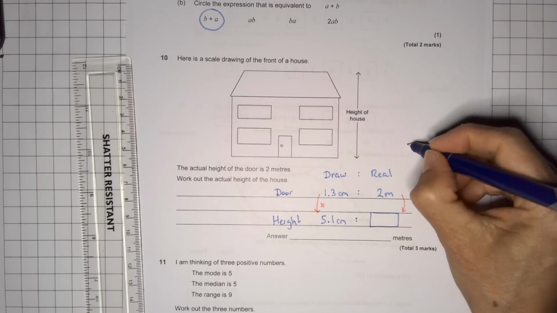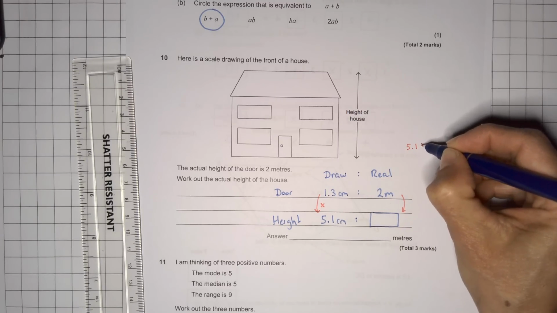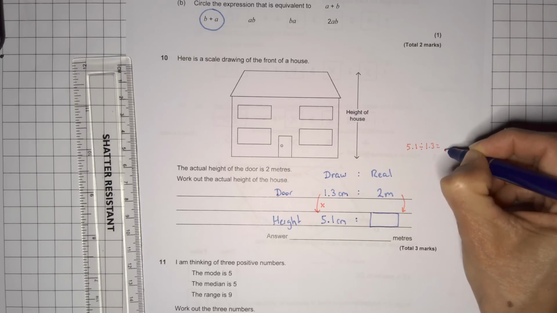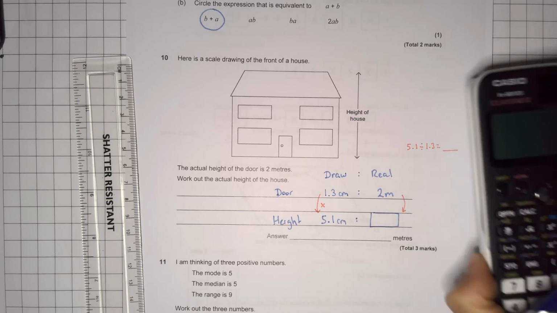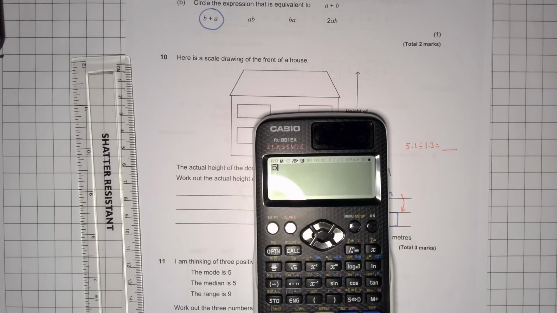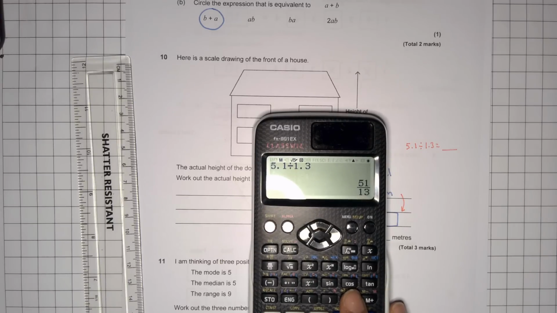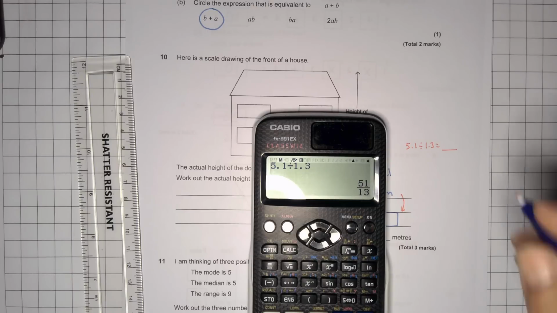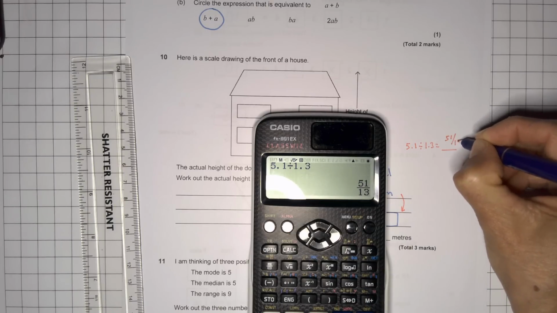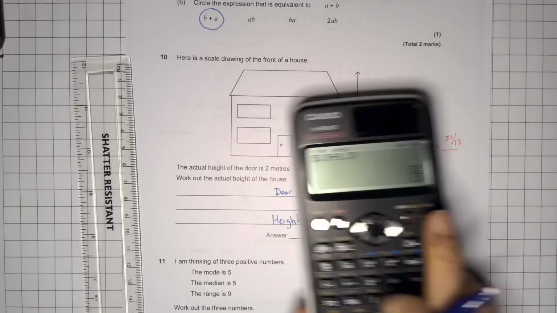I'm actually going to say the answer was 5.1. I'm going to divide it by what we started with to find out what it's actually scaled by. So get your calculator out, and we have 5.1 divided by 1.3 comes out to not a very nice answer. It's a fraction. Change it to a decimal. See, it's not very nice, is it? So I'm just going to keep it there, and so that comes out to 51 out of 13.